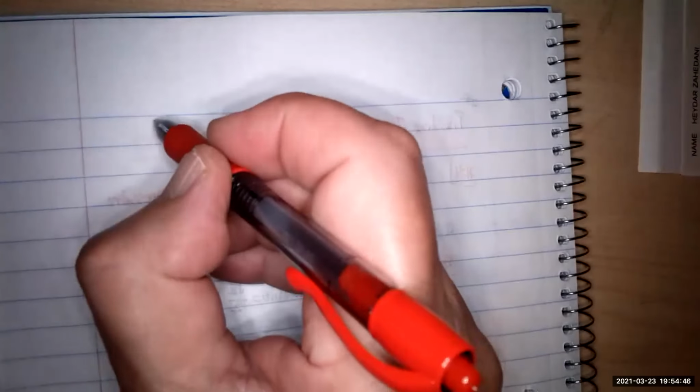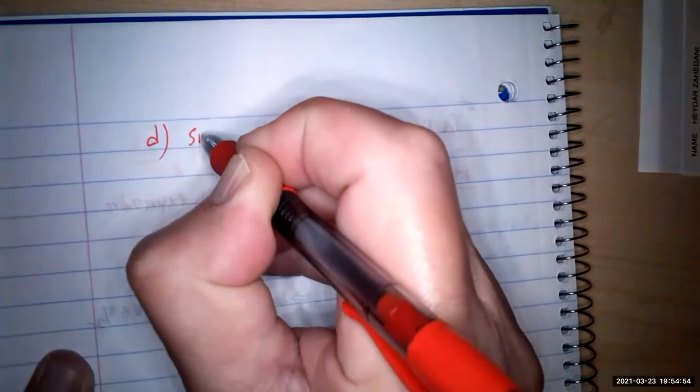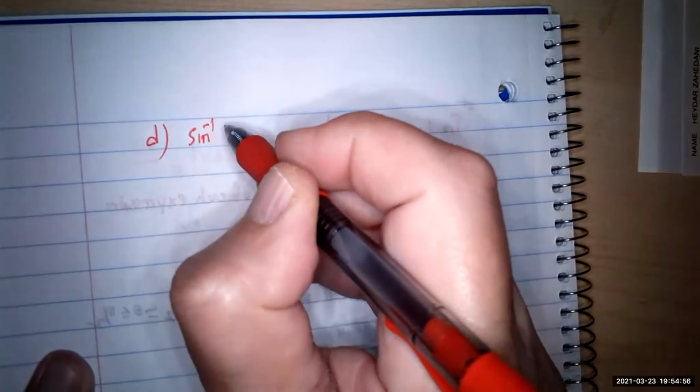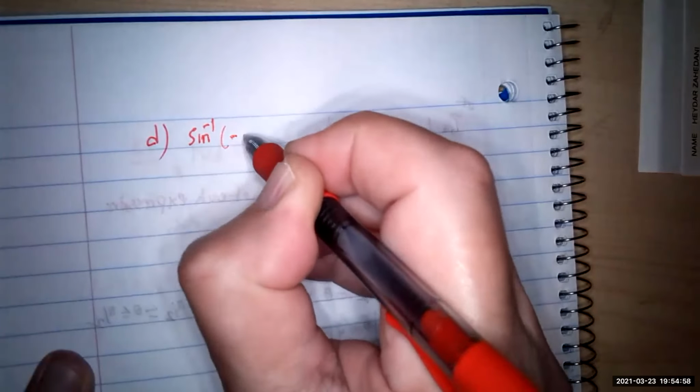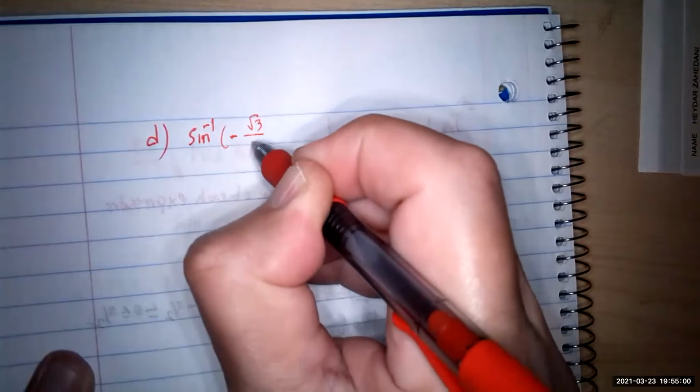Part D, again, let's just repeat. These are the ones that we call type 1. So you get one of these as one question, but it's a couple of parts. So you want to find the sine inverse of negative radical 3 over 2.